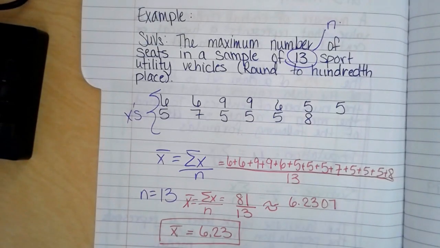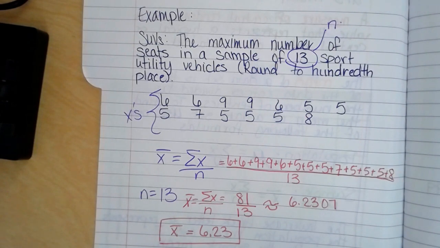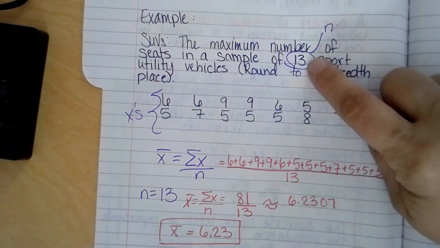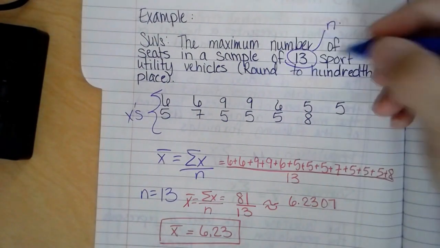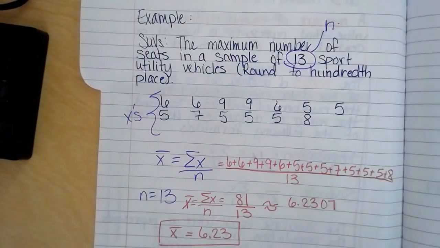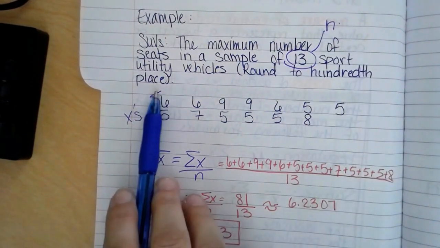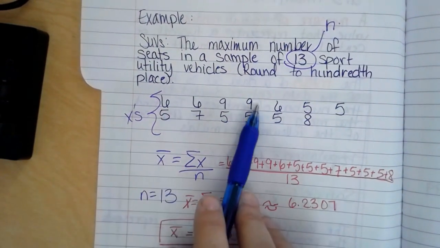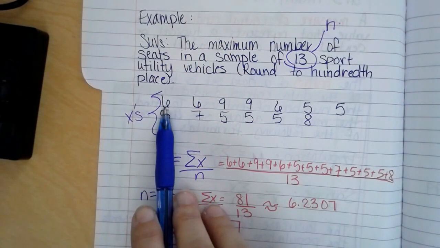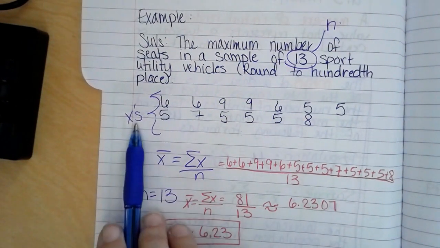So I'm using problem number 1 from the 2.3 assignment as the example for this. This is the SUV with the maximum number of seats in the sample of 13. 13 is our n, of the utility vehicles, and whatever our answer is, we want to round it to the hundredths place, which means 2 decimal places. These are the samples, so they looked at 13 different SUVs and counted the number of seats that they had, so that one had 6, one 5, etc. That is represented by our x's.